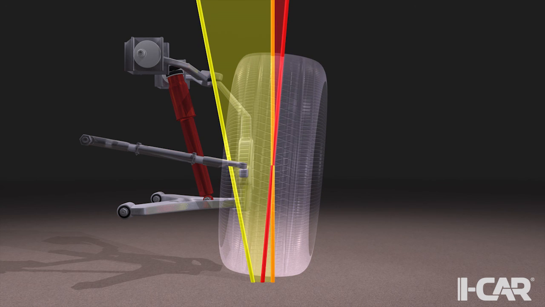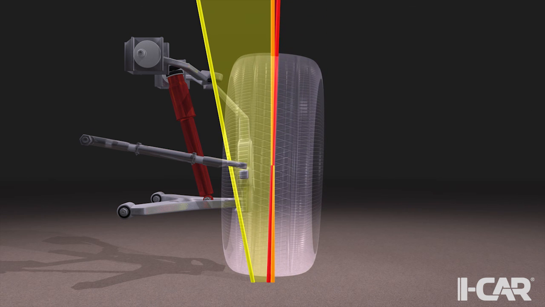When parts between the pivot points, such as spindles or steering knuckles, are bent, camber and included angle change, but not SAI.